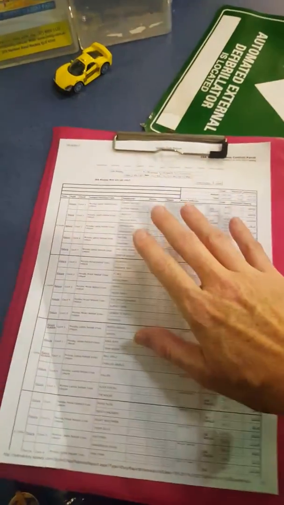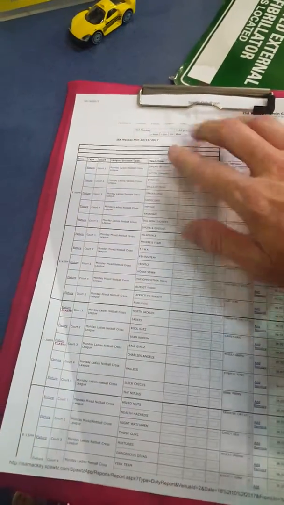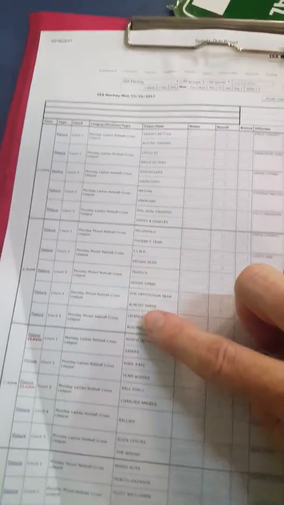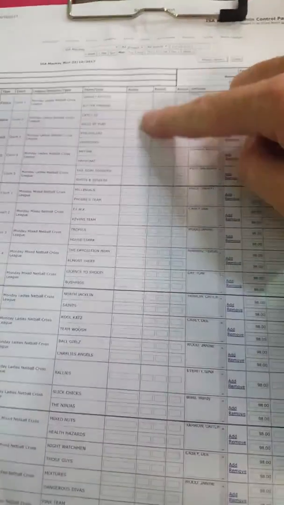We also have on the left-hand side of the login screen the schedule for the next week. So all you have to do is look for your team name, and then you just sign next to it stating that you saw your game time for the next week.